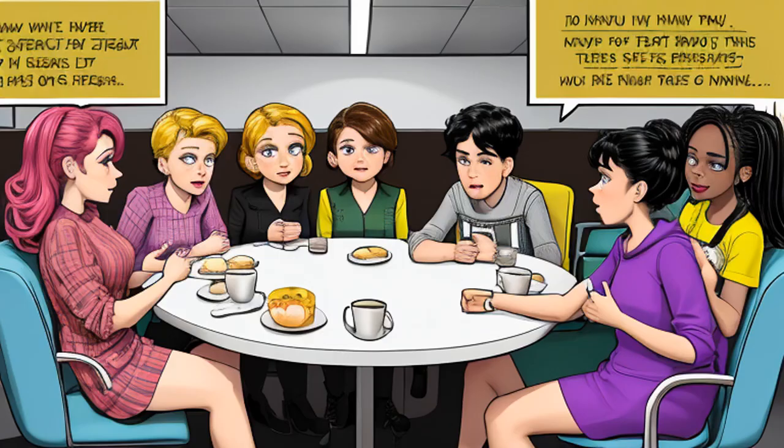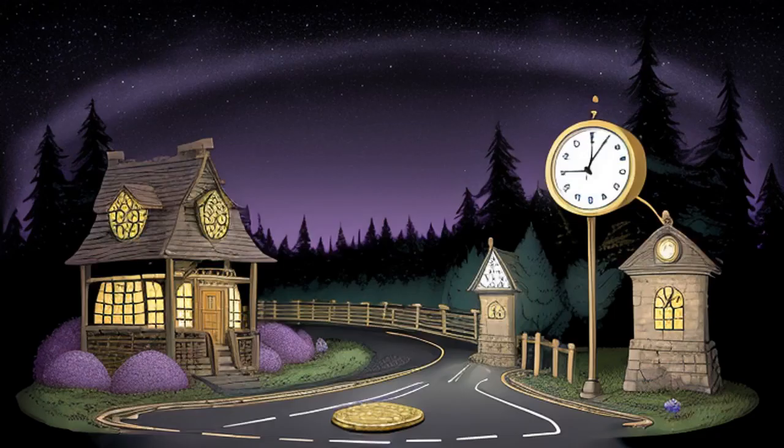We learned that the phantom toll booth is more than just a machine. It's a symbol of the choices we make in life. Every toll we pay is a decision, and every road we take leads us somewhere new. We also discovered that the throat of the whale isn't just a place. It's a metaphor for the weight of responsibility and the importance of communication. It's a lesson in how words can shape our world.